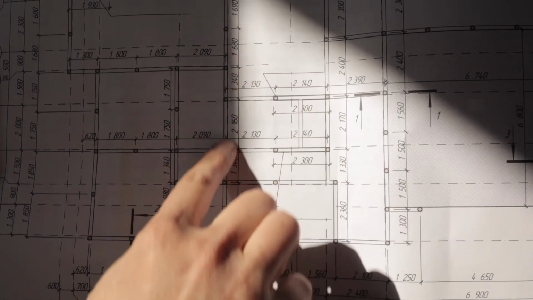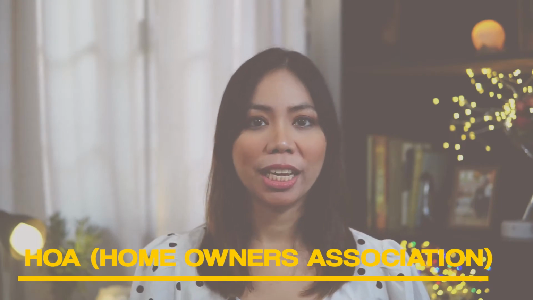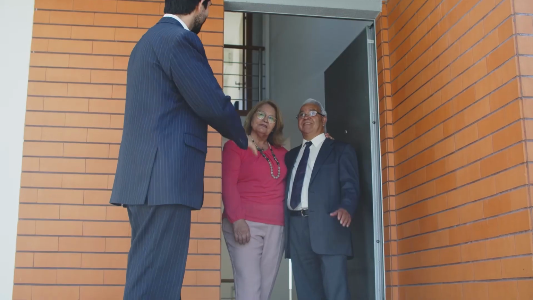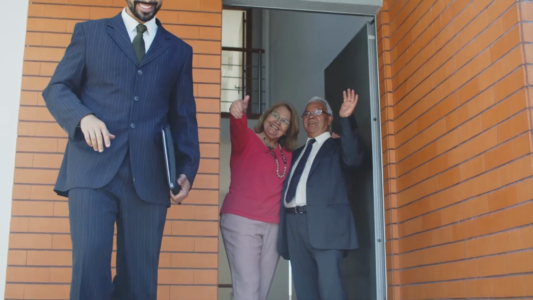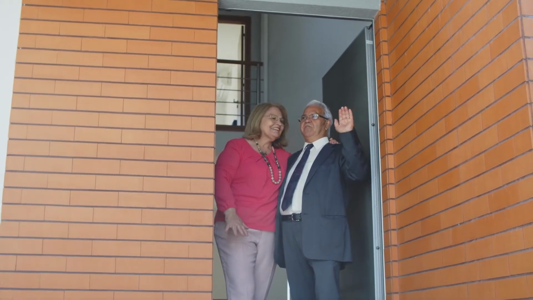HOA, or Homeowners Association, is designed to manage common or shared property, protect owners' property values, provide services to residents, and develop a sense of community through social activities and amenities. If you live inside a subdivision, usually you will need to pay HOA dues, payable monthly or annually. These dues are used by the Homeowners Association to maintain common spaces like the parks and playgrounds and other amenities of the subdivision like the roads, the salary of the guards, and garbage collectors.